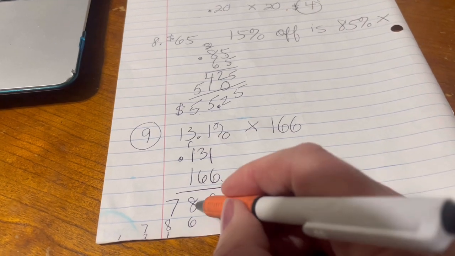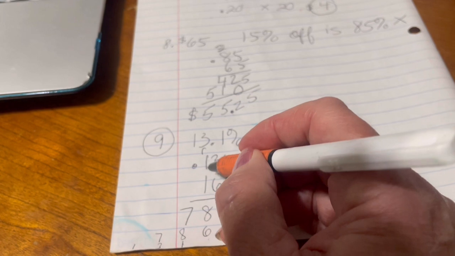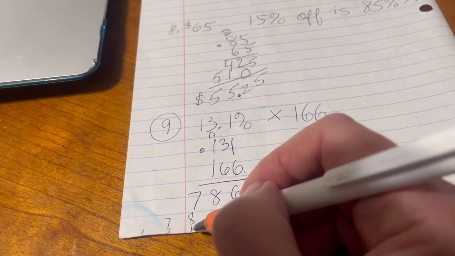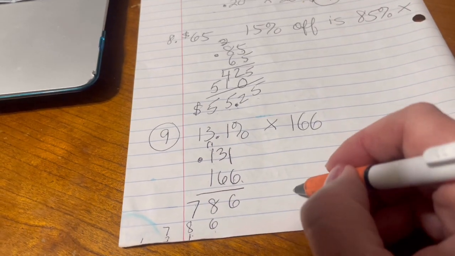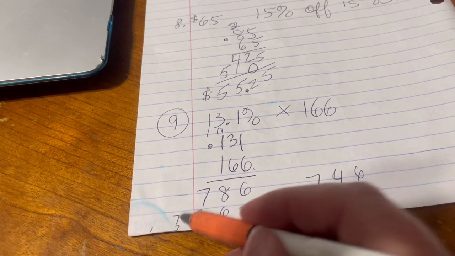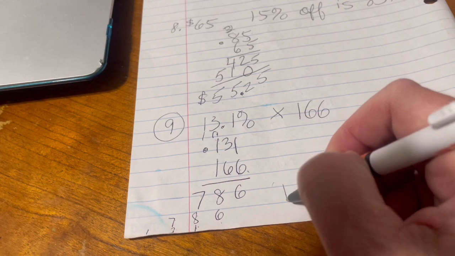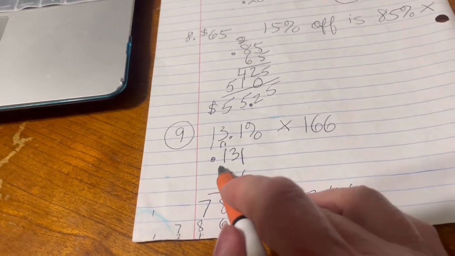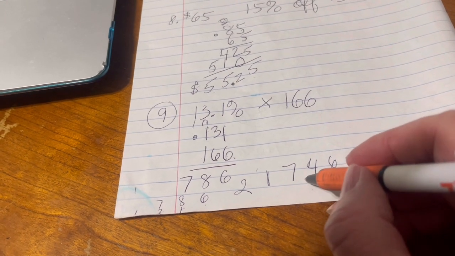6, 8 plus 6 is 14. Carry the 1. 7 plus 8 is 15, plus 1 is 16, 17, carry the 1. 7 plus 3 is 10, carry the 1, 11, and 2. Now I have 3 decimal places. So I start over here and I go 1, 2, 3.